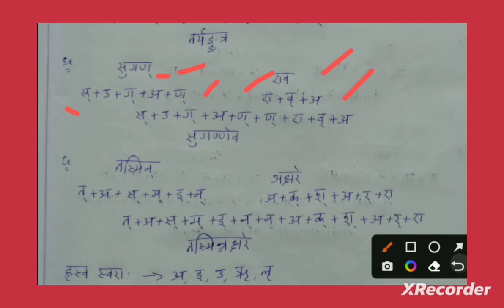The last example is Tasmin plus Akshare. What is the expansion for Tasmin? Takara plus A plus Sakara plus Makara plus E plus Nakara. What is the expansion for Akshare? A plus Kakara plus Shakara plus A plus Repa plus A.